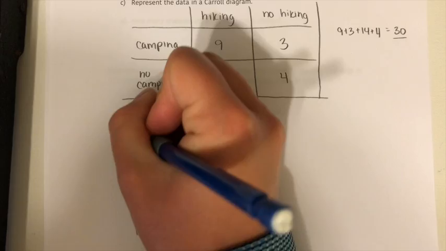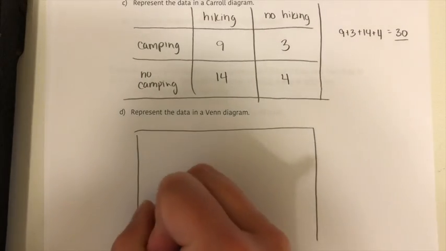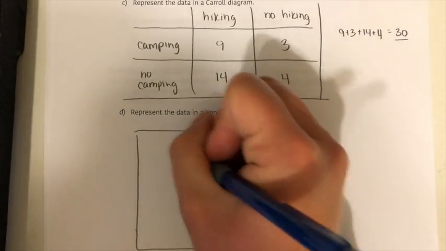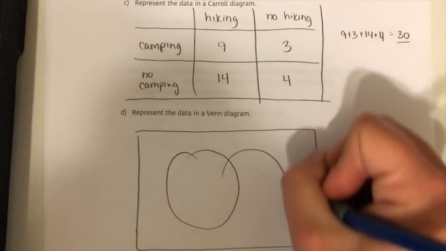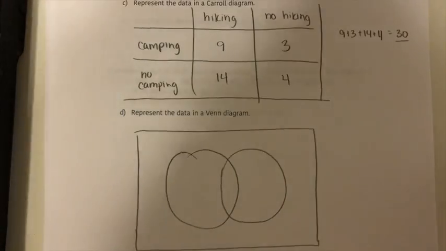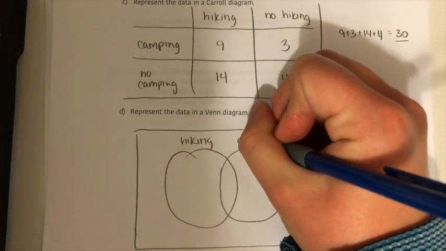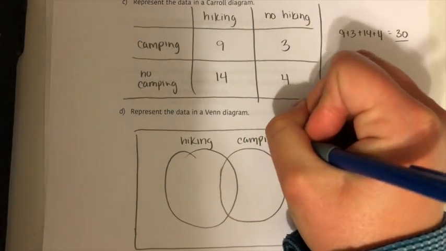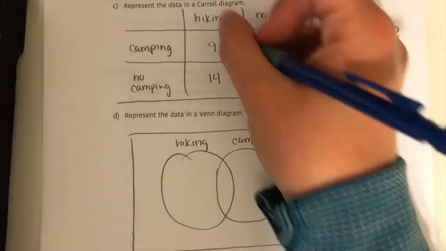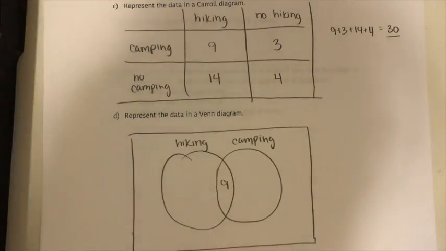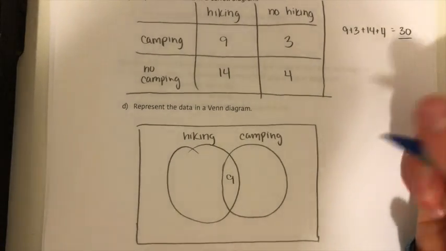Okay, and again, we can do this in a Venn diagram as well. So 2 different ways to represent essentially the same information. So we'll call this one hiking. We'll call this one camping. So we've got the 9 who did both. They live in both circles. Okay.